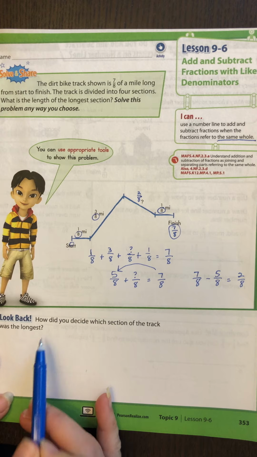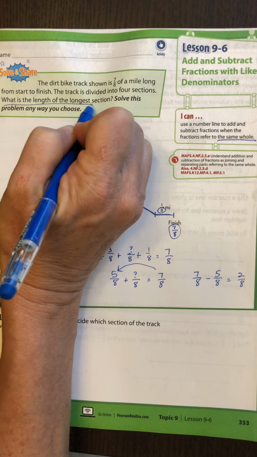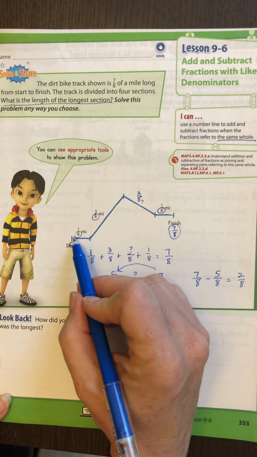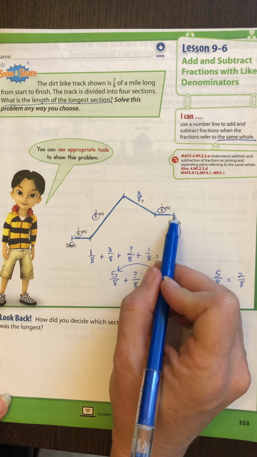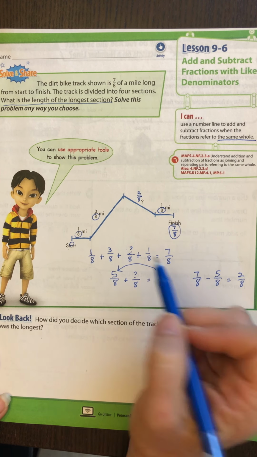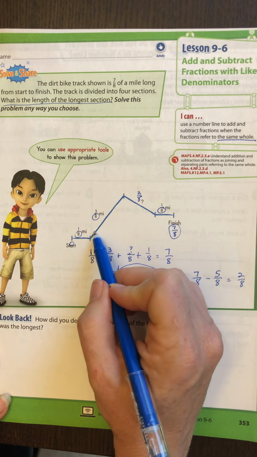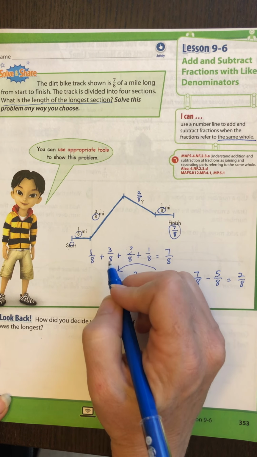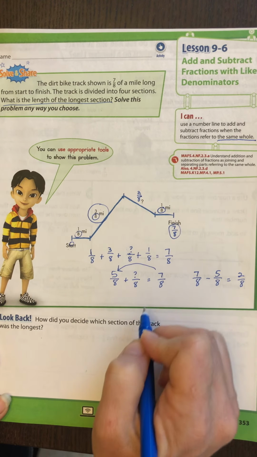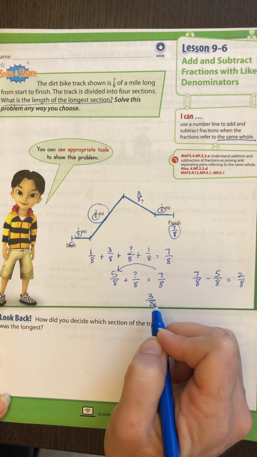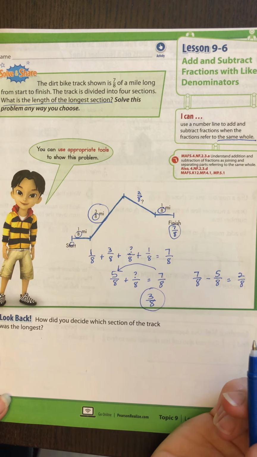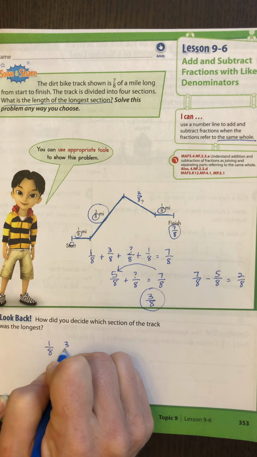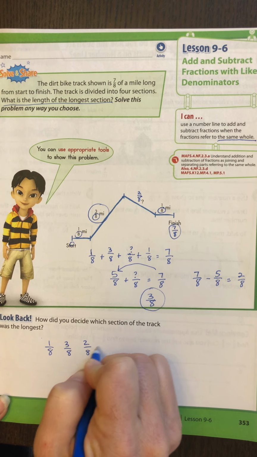So we haven't answered the question yet. Our question says, what is the length of the longest section? We only found the length of the missing section. So now we can compare 1/8, 3/8, 2/8, and 1/8. And we know that the longest section would have the largest numerator. Denominators again are all the same. 3/8 would be our longest section. And how do we decide that? We compared the fractions 1/8, 3/8, 2/8, and 1/8.